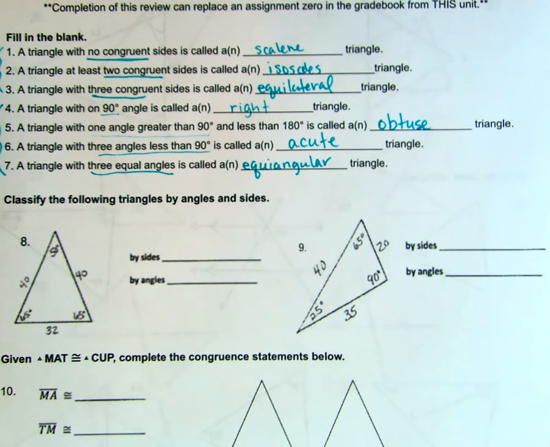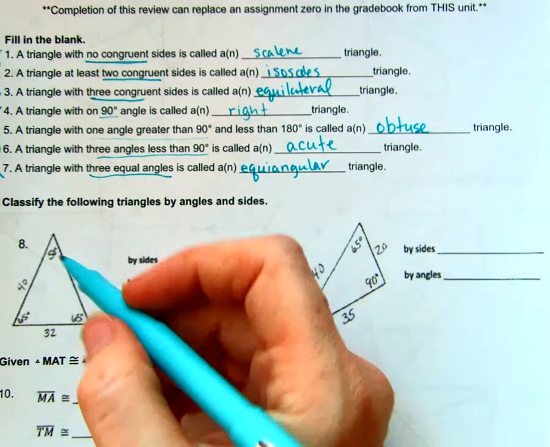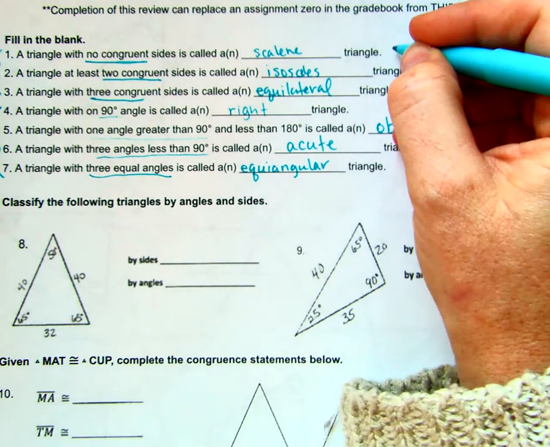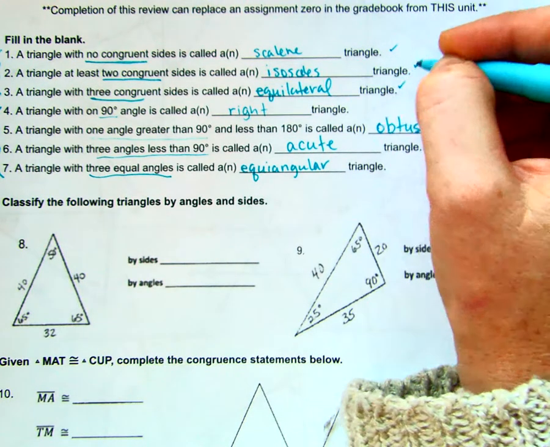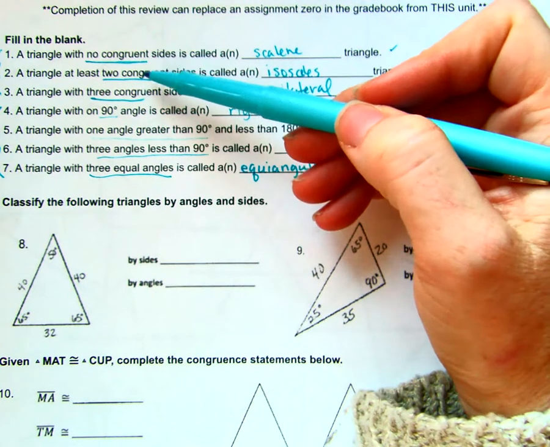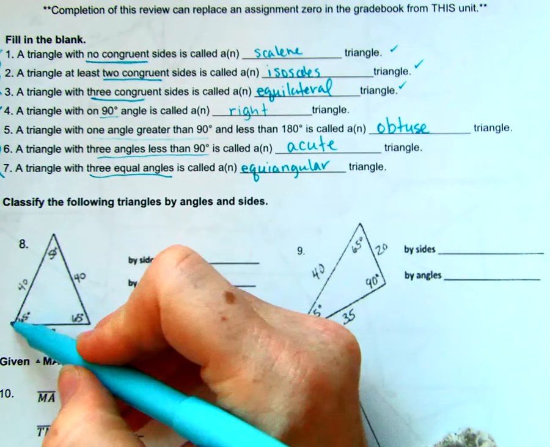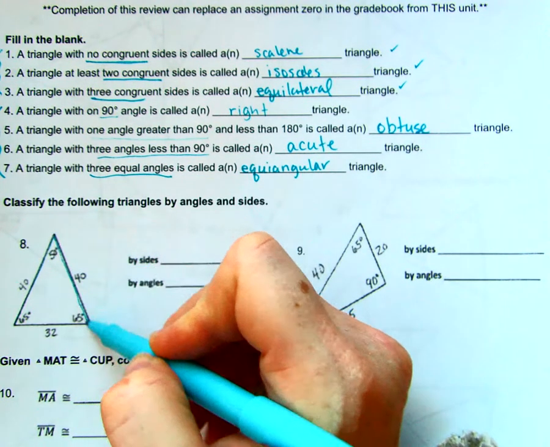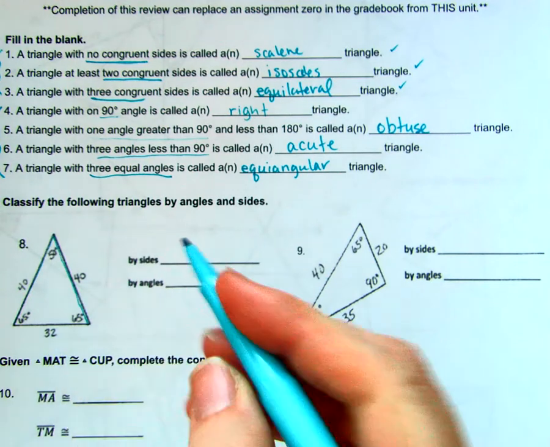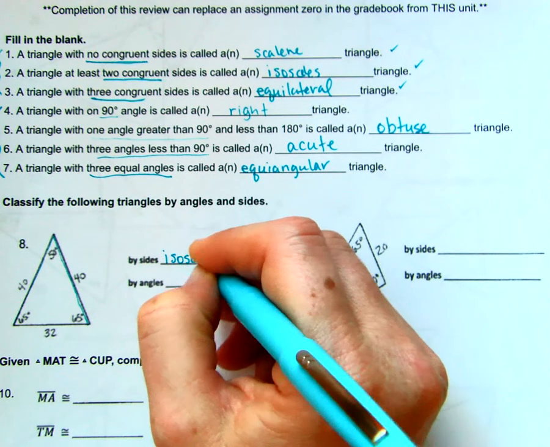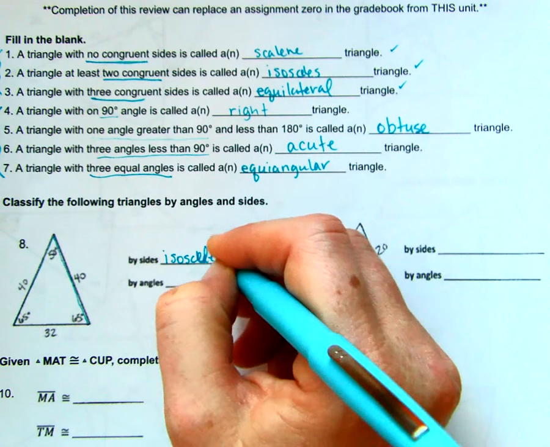So we can name a triangle by sides and by angles, so you can see 8 and 9 are examples of that. If I'm going to name by sides, then my options are scalene, isosceles, or equilateral. So either there are no congruent sides, there are 2 congruent sides, or there are 3 congruent sides. You can see here, these 2 side lengths are both 40, but 32 is different. So if I'm going to name by sides, I would name it isosceles. I did it again. Cannot spell today.